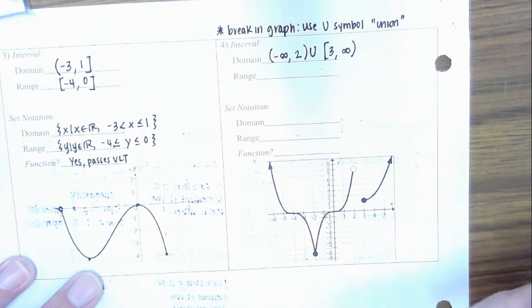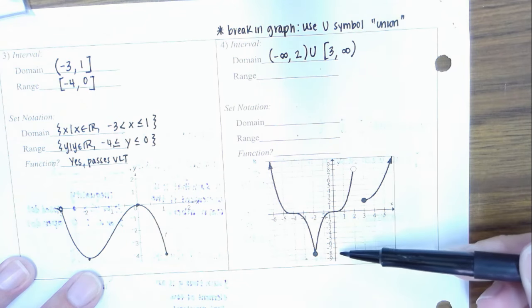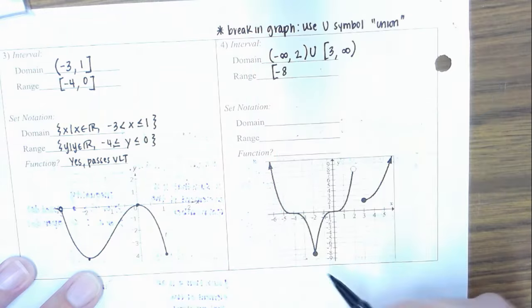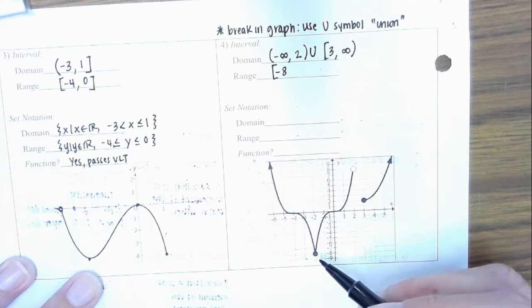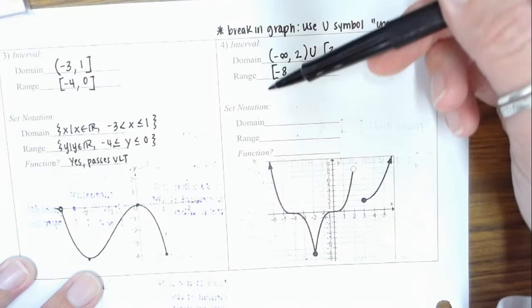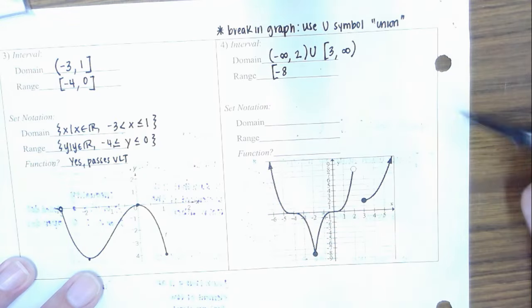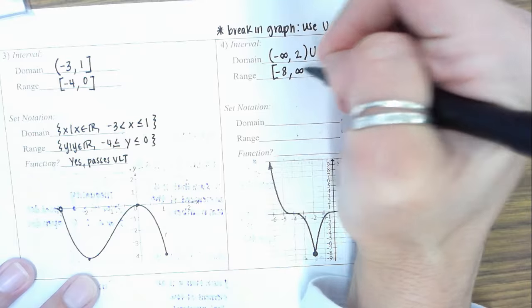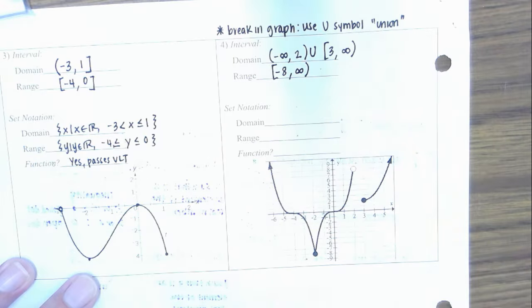For the range, I'm looking at the bottommost value here, so -8, and that is included because that's a closed dot. And then I'm looking to see, okay, what's my highest Y value? Well, it looks like my graph is going to continue to grow upwards no matter what. So this is actually the range. It's going to be -8 to infinity. Again, infinity gets the open parenthesis.